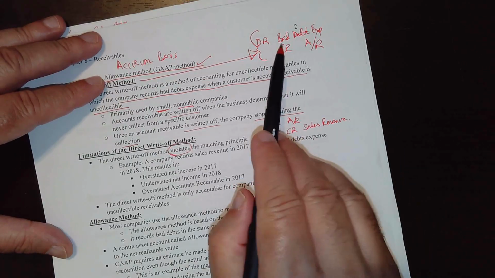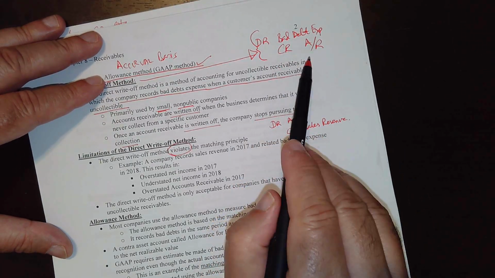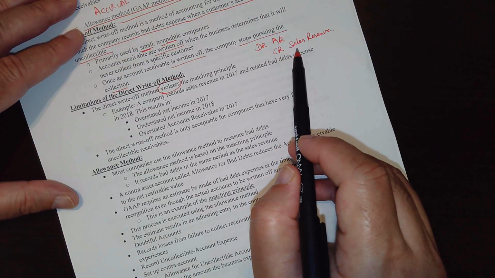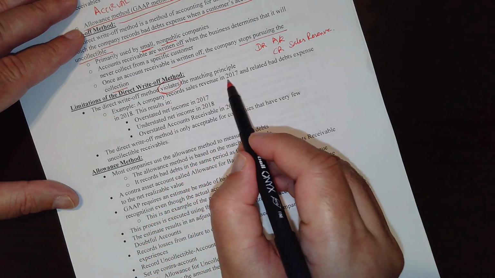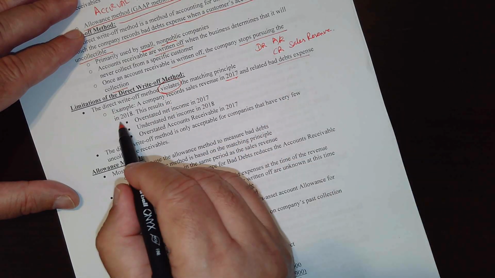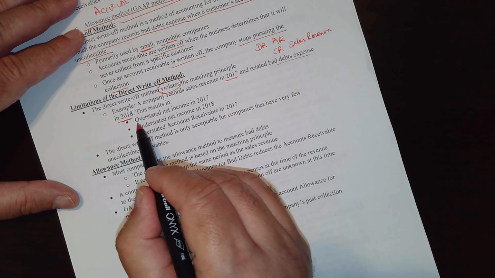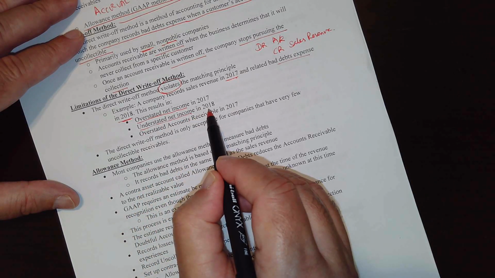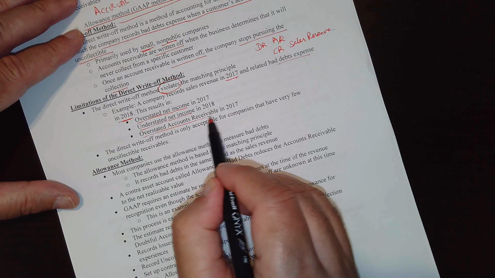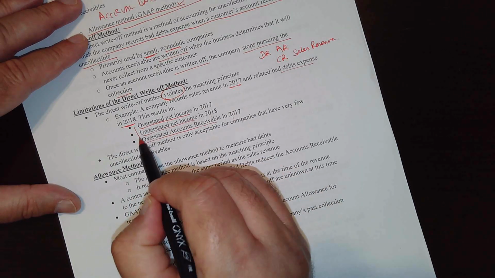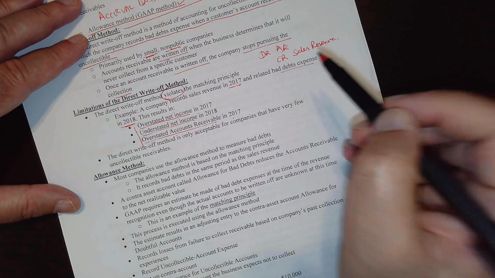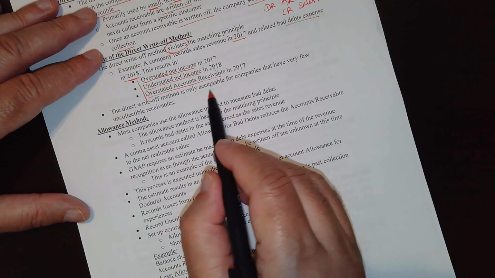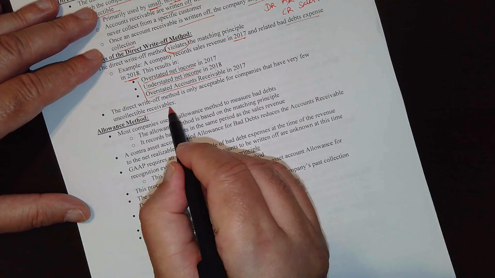Therefore, we cannot do this. In this case, we did debit bad debt expense and credit account receivable, which is a good way of doing it, but we cannot kill the sales revenue. We have to record the sales revenue. So a company records the sales in 2017 and the related bad debt expense in 2018. This results in overstated net income in 2017, understated income in 2018, and overstated account receivable in 2017. So these are the three things that happen if you use the direct write-off method. It is only acceptable for companies that have very few uncollectible receivables.